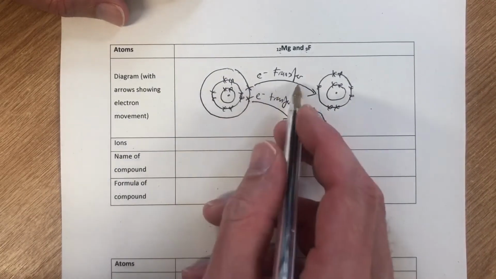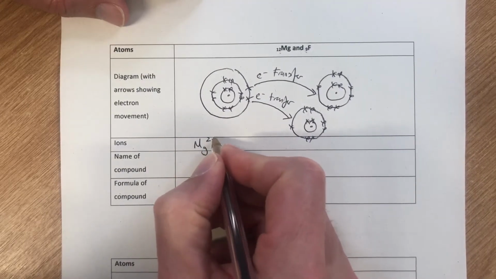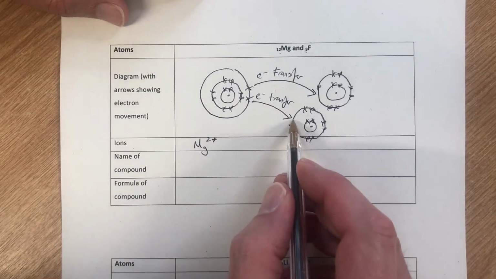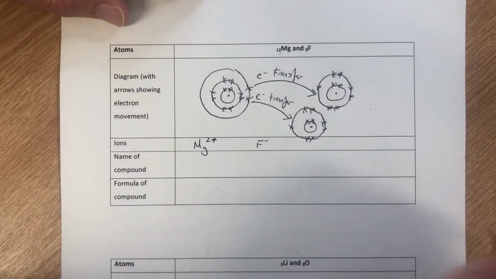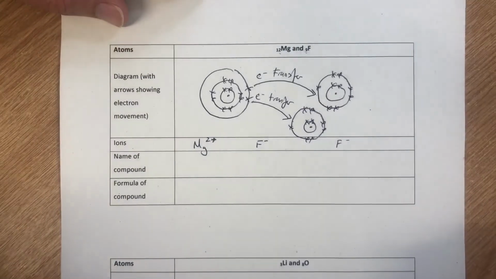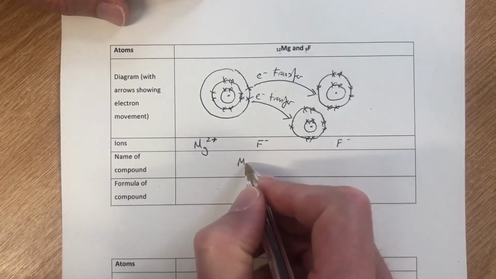Magnesium has lost 2 electrons. That's going to end up Mg2+. Fluorine here. Fluorine has gained 1 electron. So that's going to be F minus. And you've got another fluorine there, that's also F minus. So if you want to write F minus twice, I don't object to that, that's fine, but we can just write F minus.